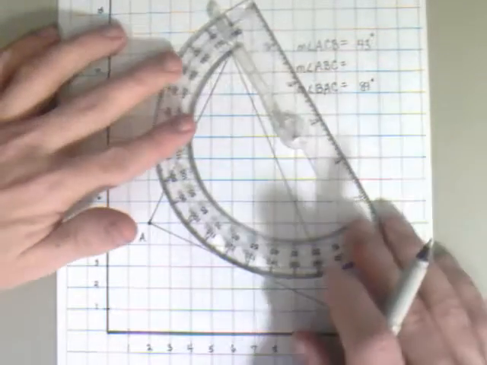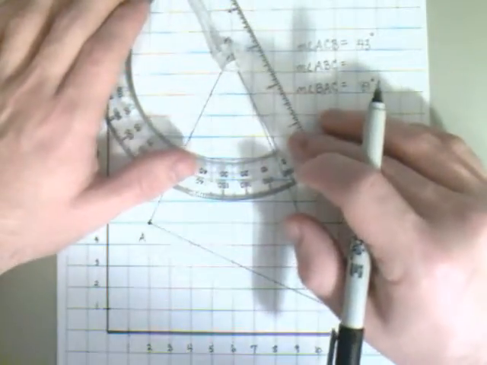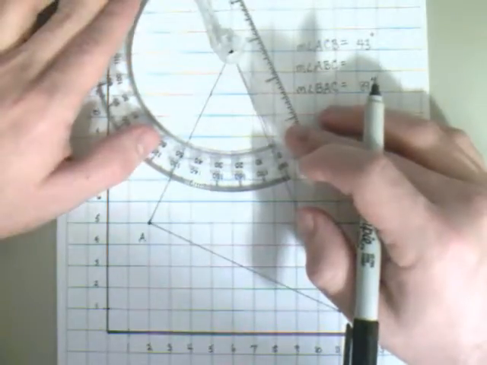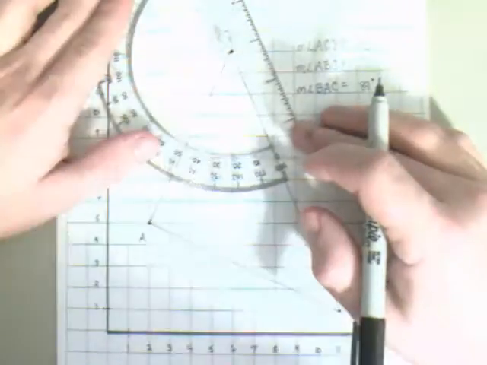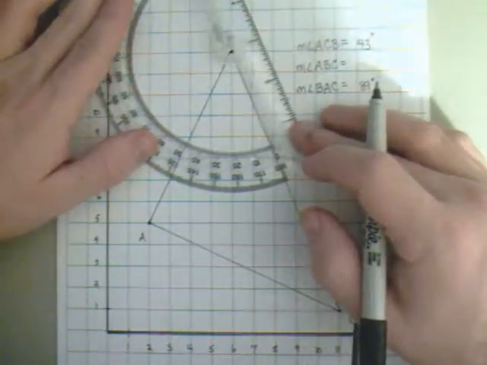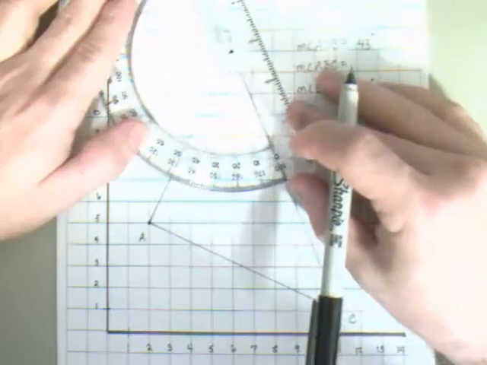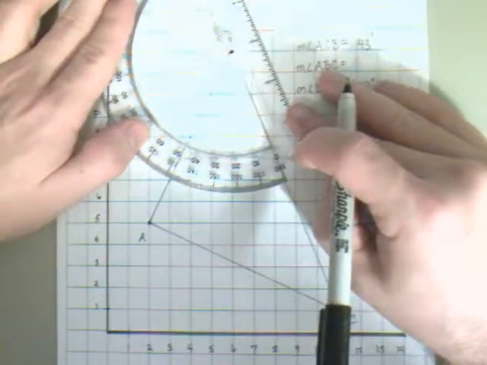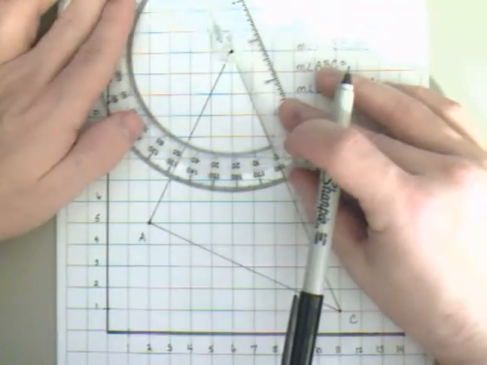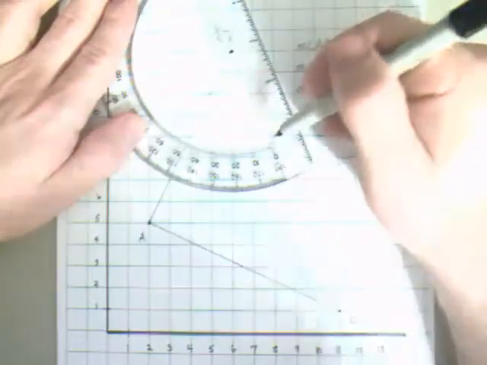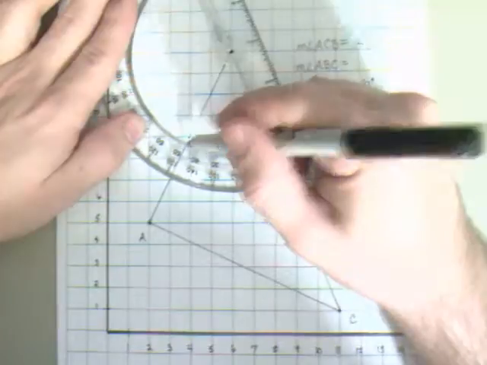We shouldn't need to measure the last angle, but let's go ahead and do it anyway. Line up that little hole in your protractor on the vertex. Line up this side with this side of your triangle. It looks like that is about 48 degrees.